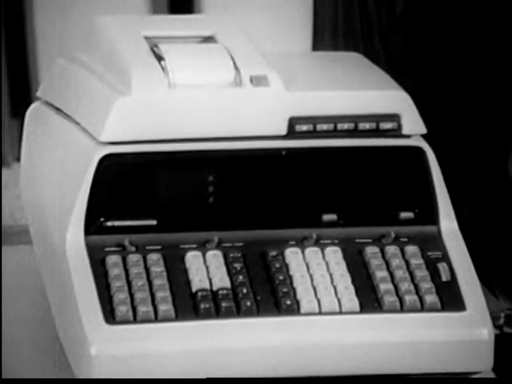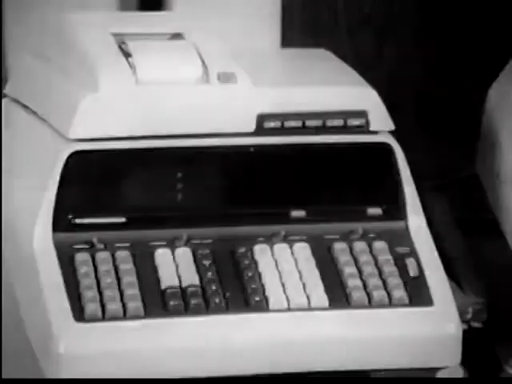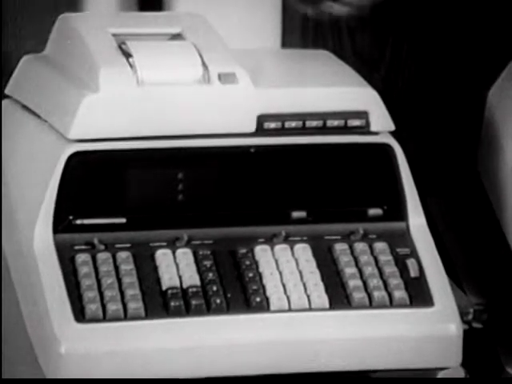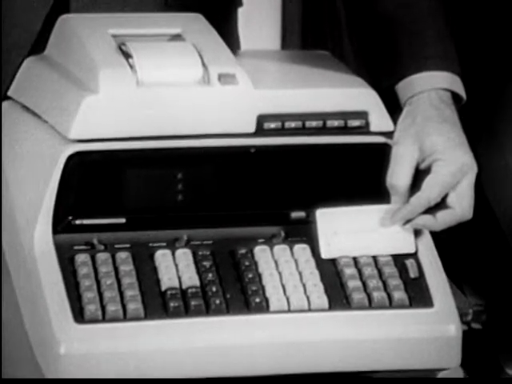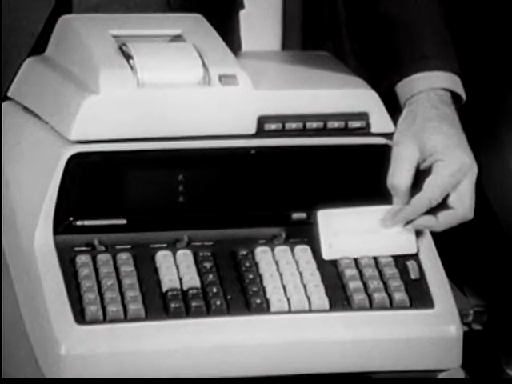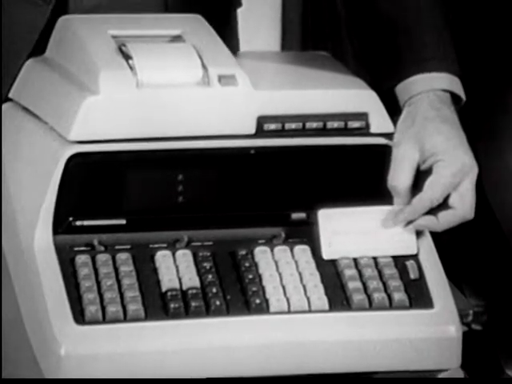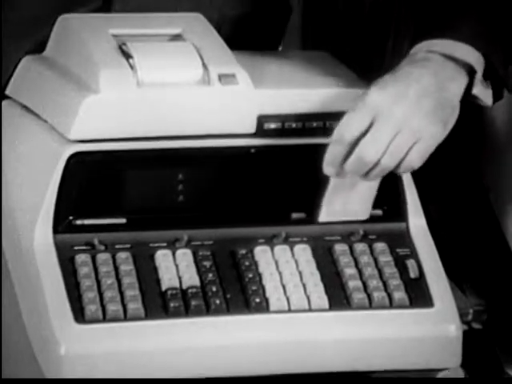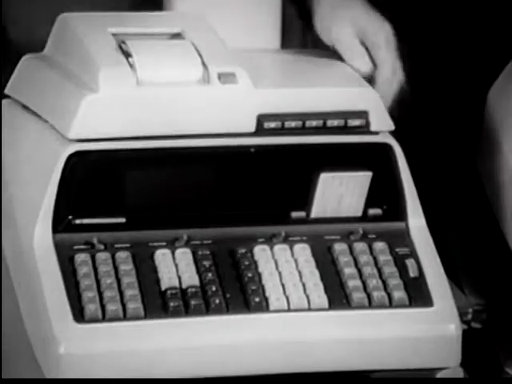For graphical representation of solutions, an XY plotter is also available. Let's take a look at a plot of the same problem, y equals x squared plus 2x minus 5. On this magnetic card, I have already recorded the program to compute, graphically plot, and permanently record the solutions to this equation. Let's enter the program and observe the XY plotter and electronic printer in operation.